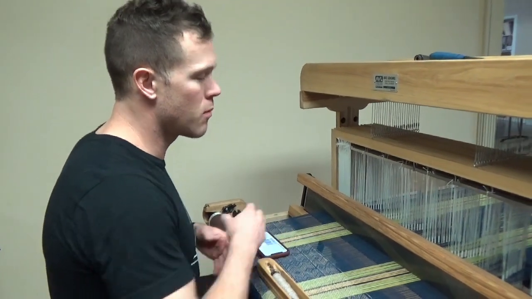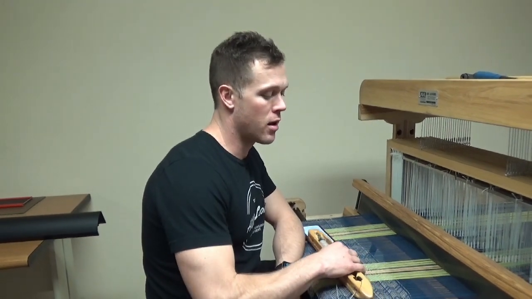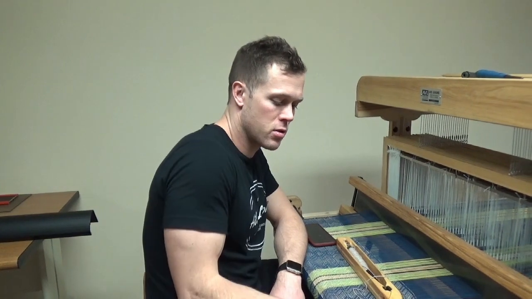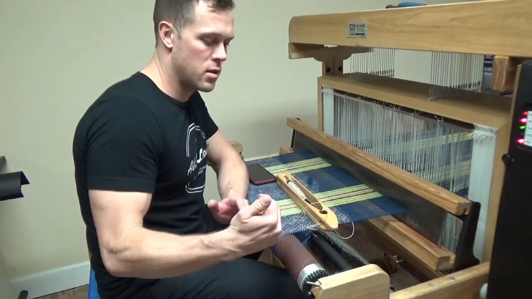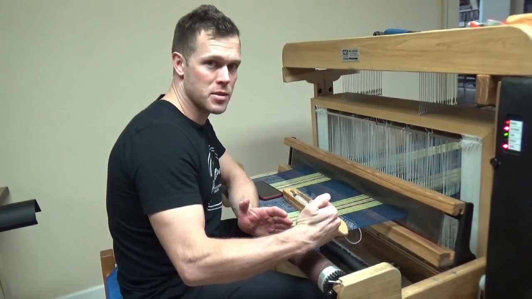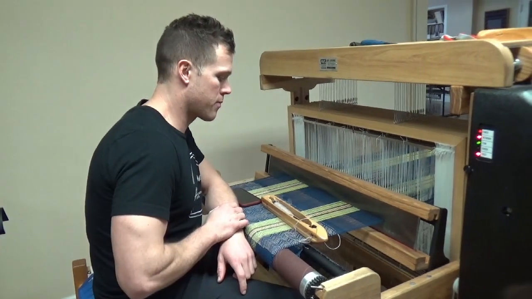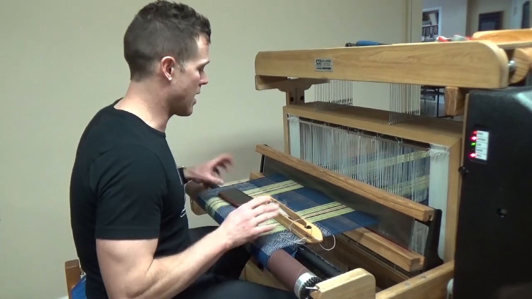The unweave button is a tool to use when you made a mistake and you need to actually go back and fix something. The cool thing about the unweave feature is that your cloth beam will go backwards to bring your fell line to the proper position. So let me show you how that's done.